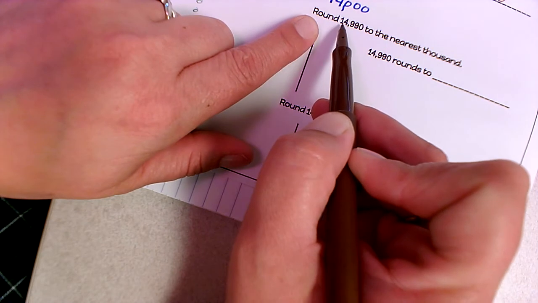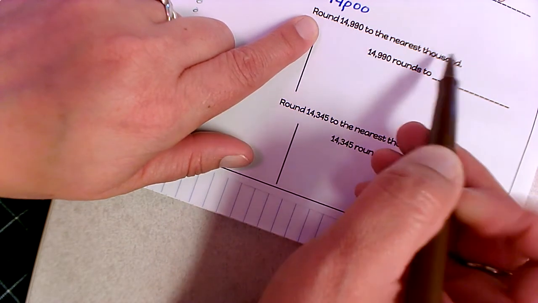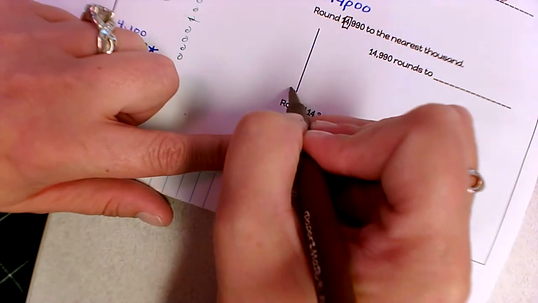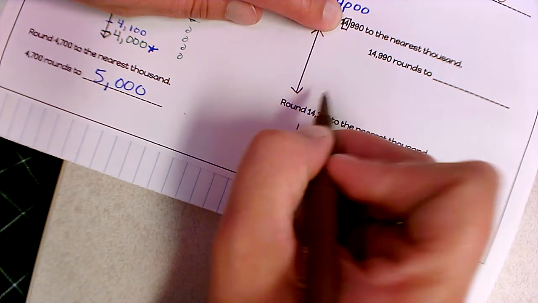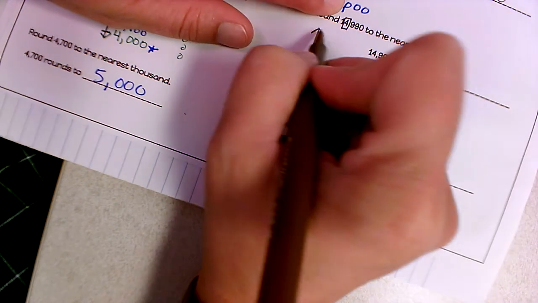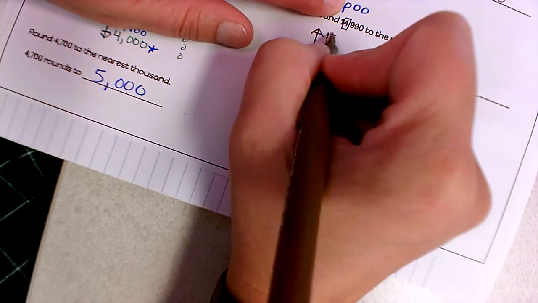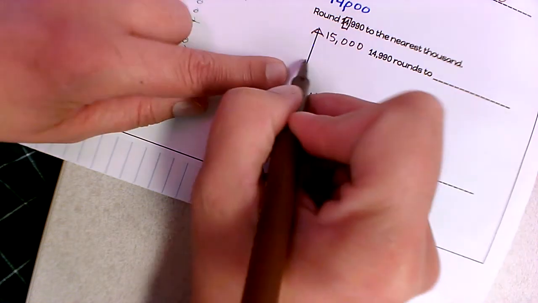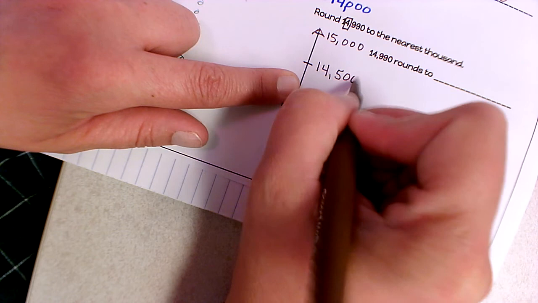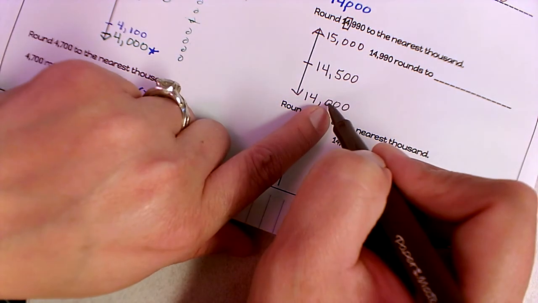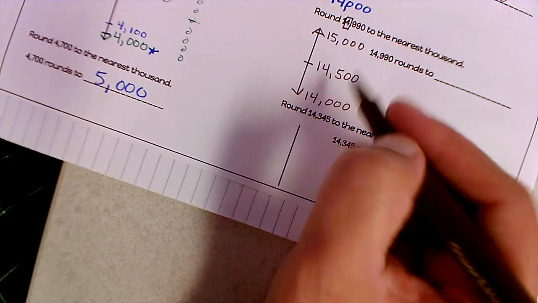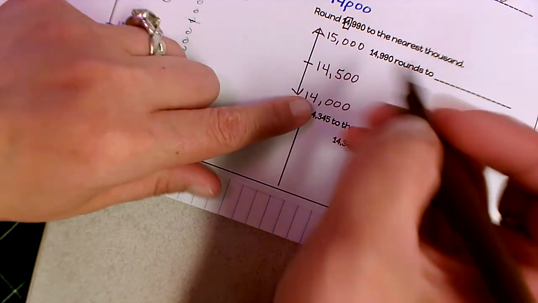Our next one says, round 14,990 to the nearest 1,000. So I'm going to look at that 1,000. Oh, look, it's that 4 again. So we're going to put in our numbers. Our 1,000 is 14,000. 1,000 more for the top of our line is 15,000. And halfway would be 14,500. Remember? Because 0, 5, and another 5 would make 1,000. That's halfway, because 500 plus 500 is 1,000.